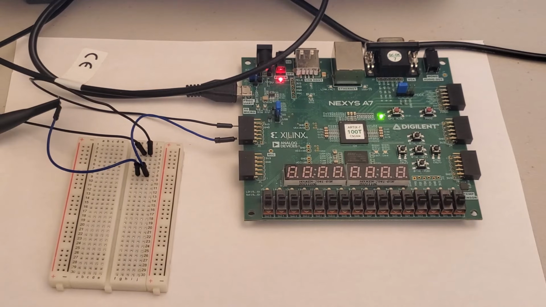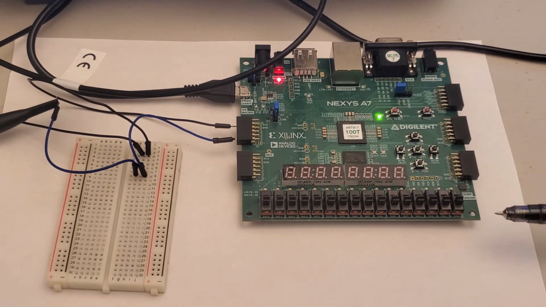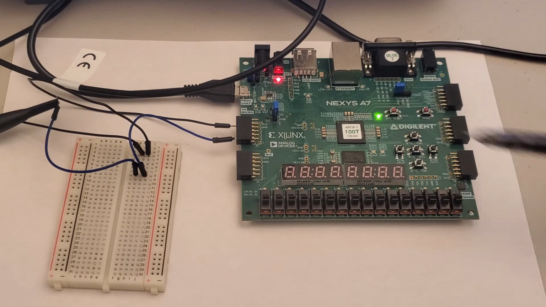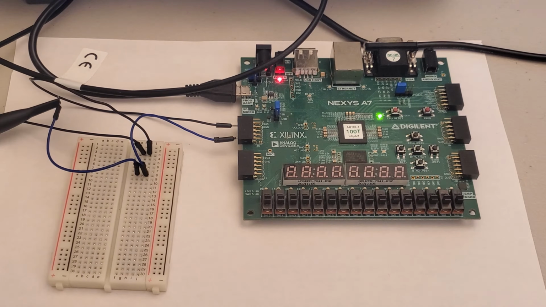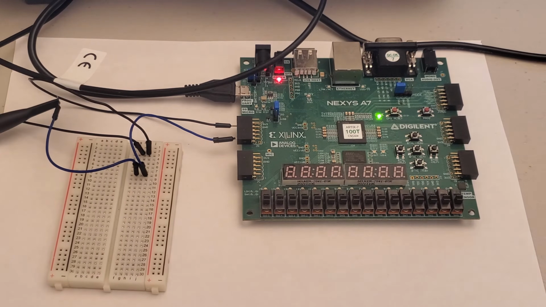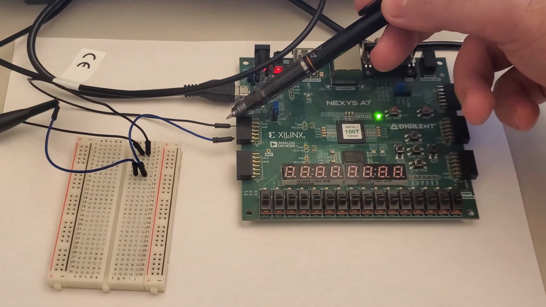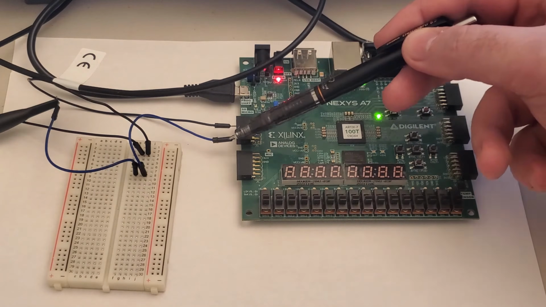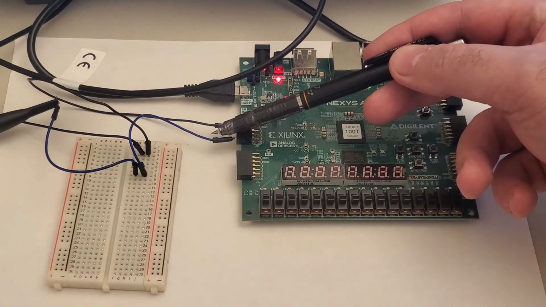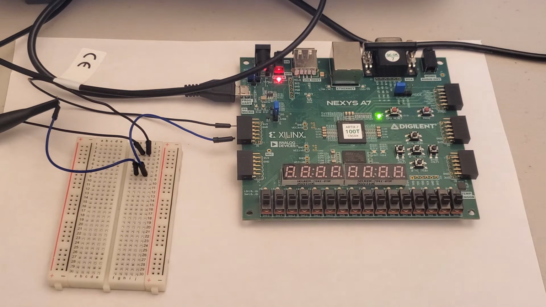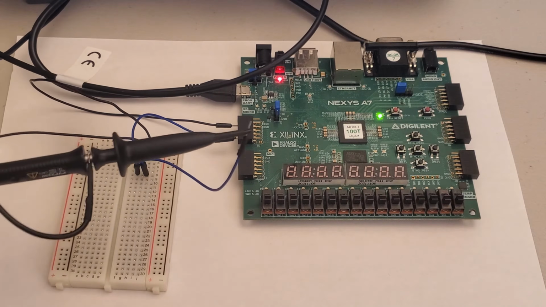The experimental setup is relatively simple. It consists of a Nexys A7 Xilinx FPGA. However, everything explained in this tutorial applies to any other FPGA. Then, over here we have two wires. One is the ground wire, and another one is the signal wire. These two wires are attached to the oscilloscope probes, and here are the probes.